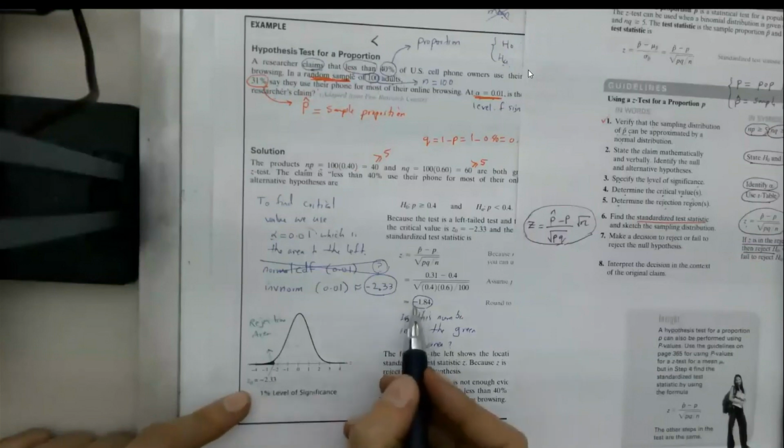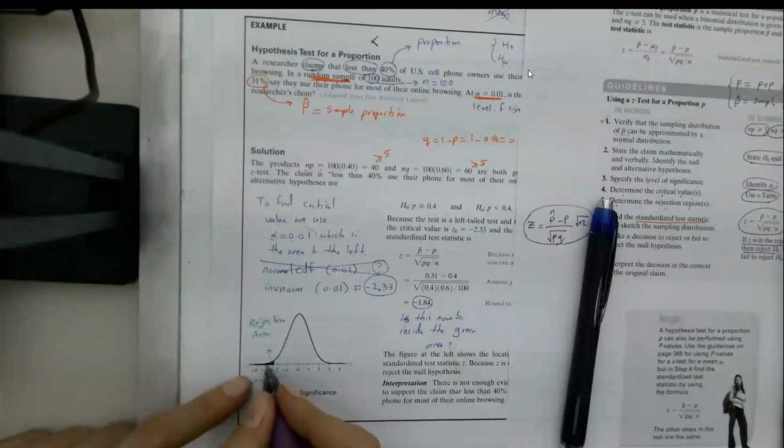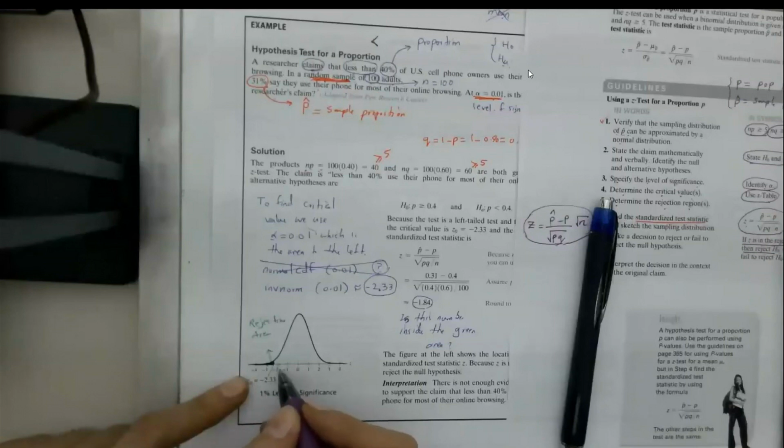Where is this negative 1.84? Is it inside the area or outside the area? It is outside. Excellent. So it's not inside the rejection area. It's before negative 2.33.